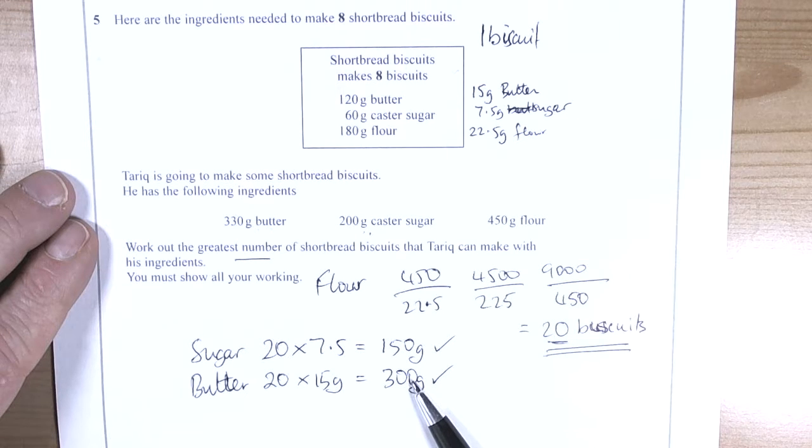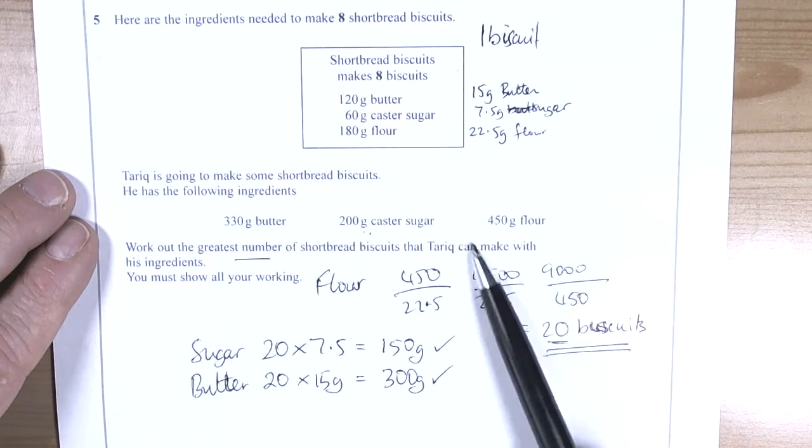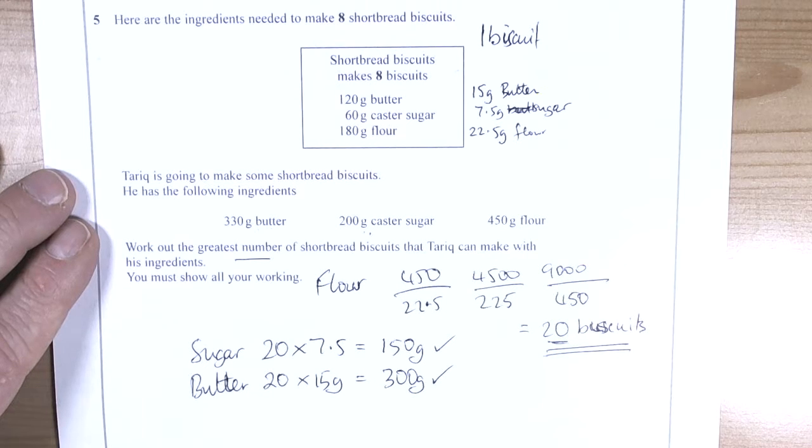Okay. There are lots of ways of doing this question. Could have done it by ratios, could have done it by all kinds of things, but working out what 1 biscuit required was probably a more straightforward technique.